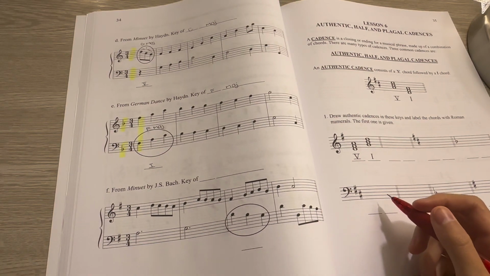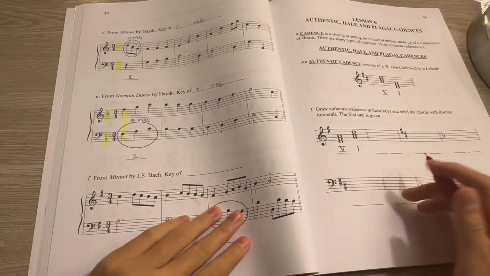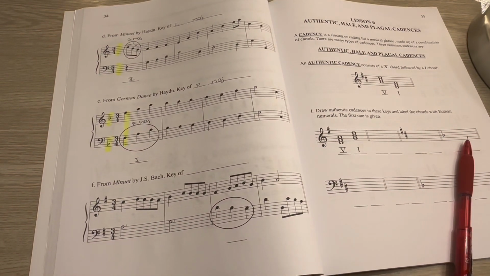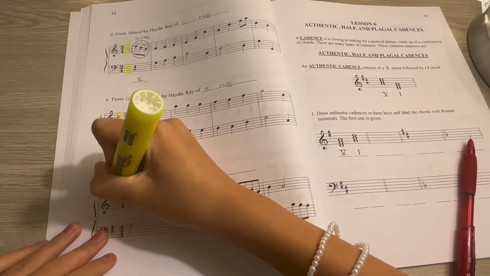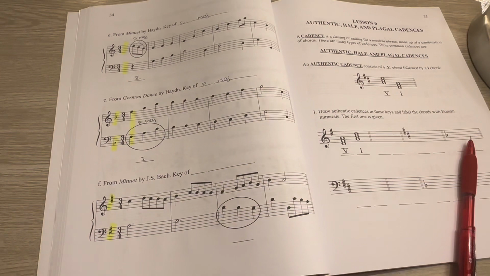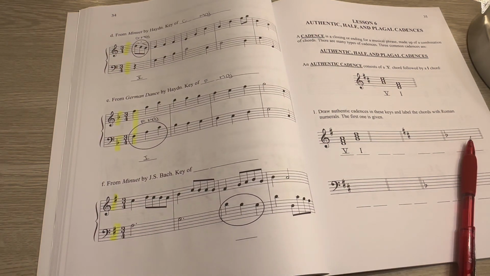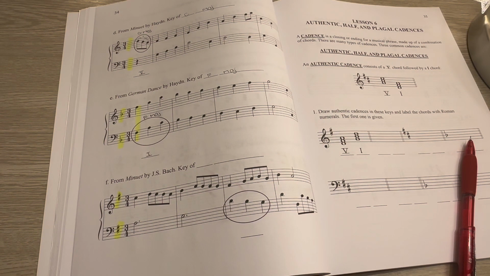Okay. Now let's do Minuet by Bach. What is the key of the excerpt? We have F sharp. F sharp, F sharp. Okay. So I am thinking of G major. Because, okay.